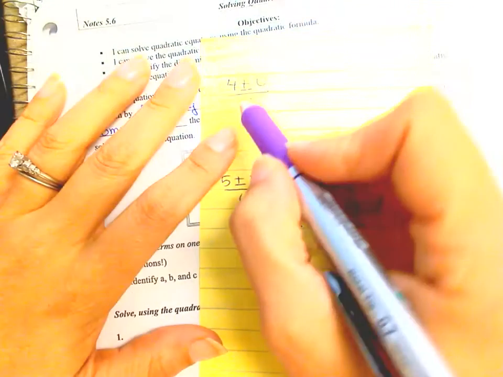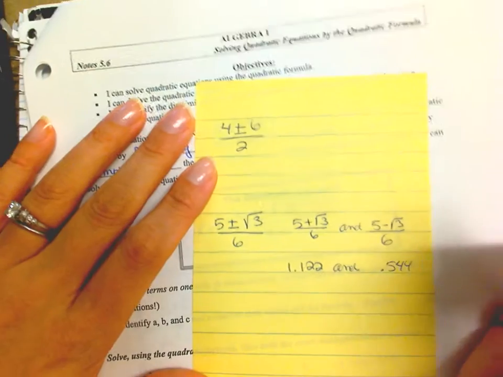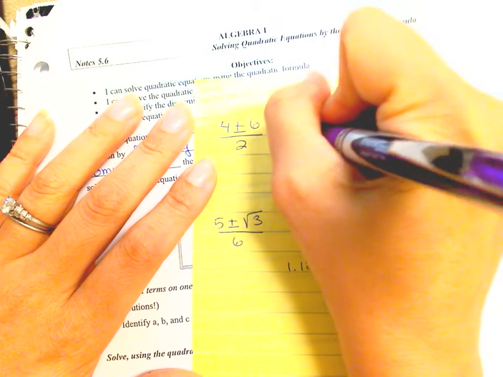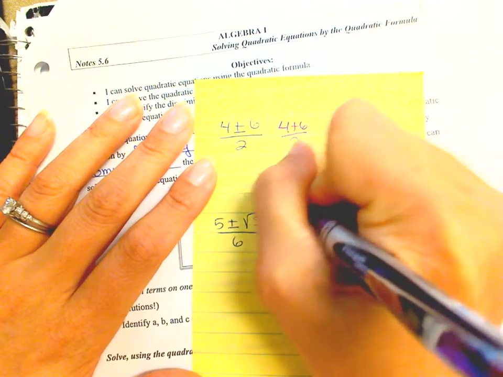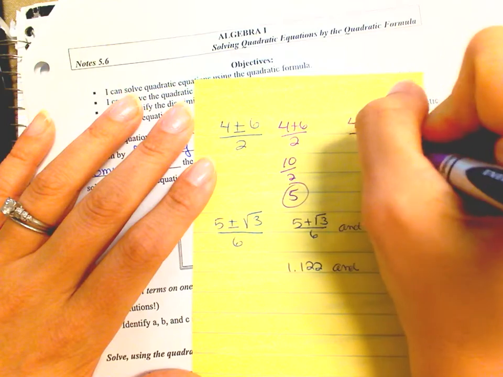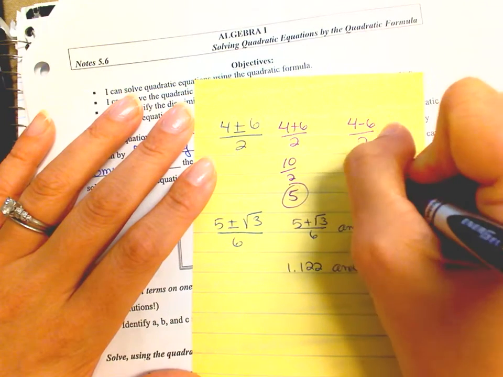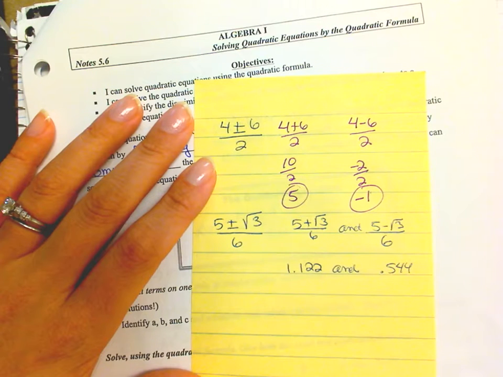So when you come down to something like 4 plus or minus 6 over 2, you are going to actually do 4 plus 6 over 2 and get 10 over 2, a nice answer of 5, and then you have to do the minus version as well. So you would get negative 2 over 2 or negative 1 for a final answer. So those are when they work out really well and pretty.